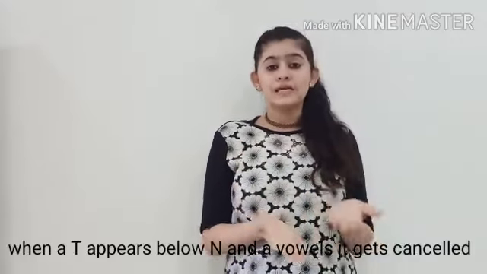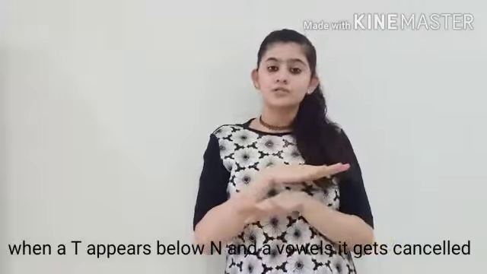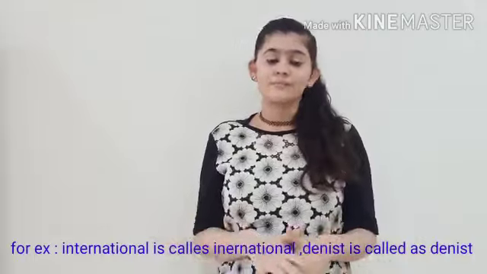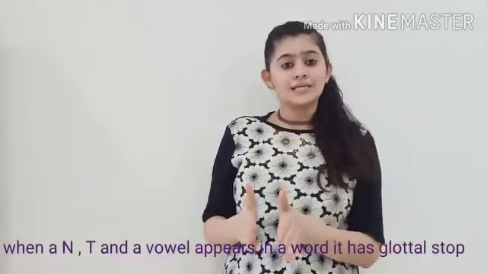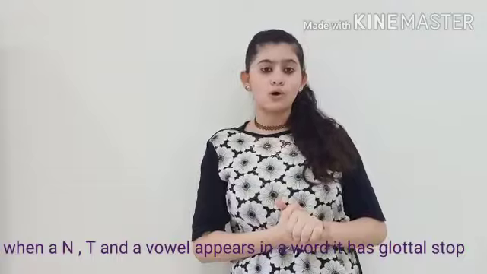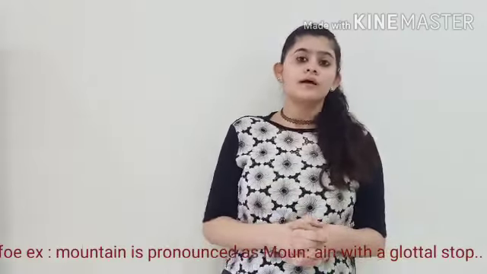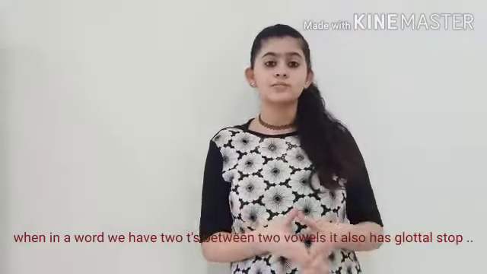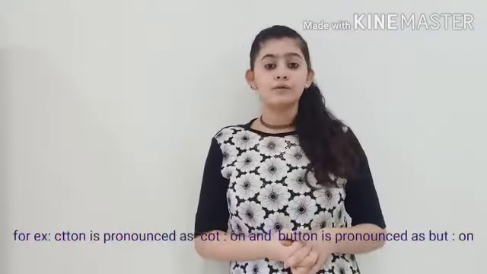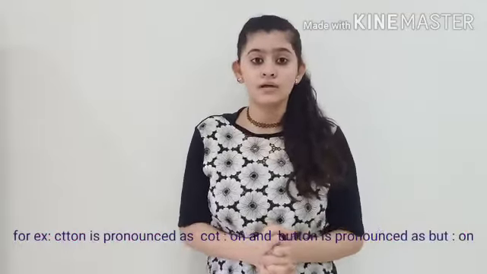So when a T appears between an N and a vowel, it's going to be removed. For example, international. It's not international, but international. And dentist, not dentist, but dentist. Now, when an N or T, then a vowel appears in a word, then it sometimes has a glottal stop. For example, mountain. It's not mountain, it's mountain. And similarly, if in the word there are 2 T's between 2 vowels, it's going to be a glottal stop. For example, cotton or button, okay?